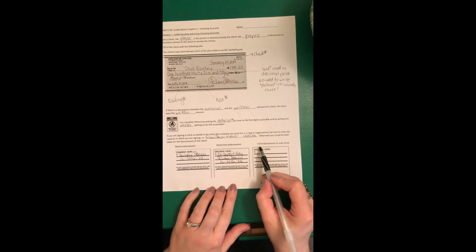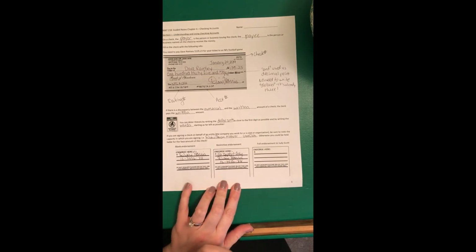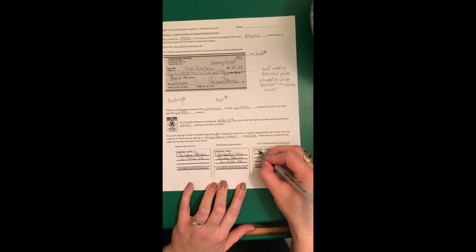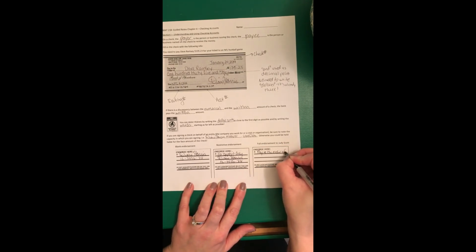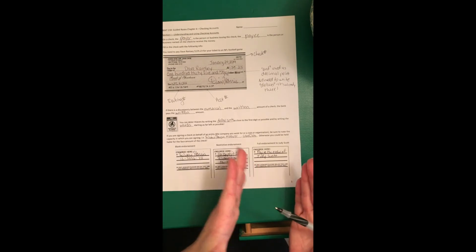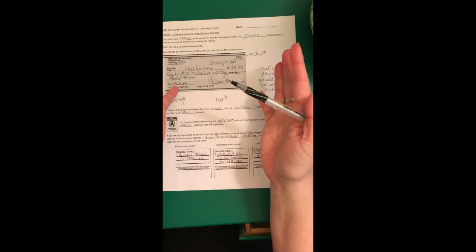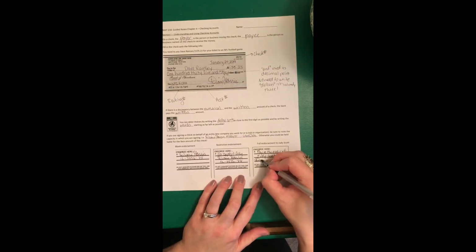If you do a full endorsement, it means you are only giving this check over to one person, specifically. So let's say we're going to do a full endorsement to Judy Scott. So I'm going to write pay to the order of Judy Scott. This means I'm giving Judy Scott the check that was written to me. I am signing it over to her so that she can cash it. Again, write my name and my account number if needed.